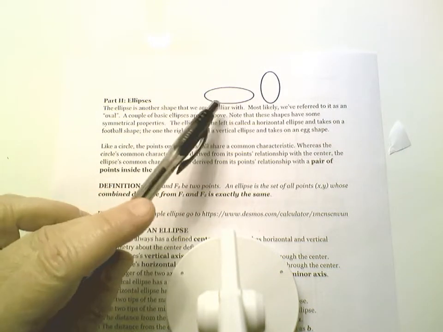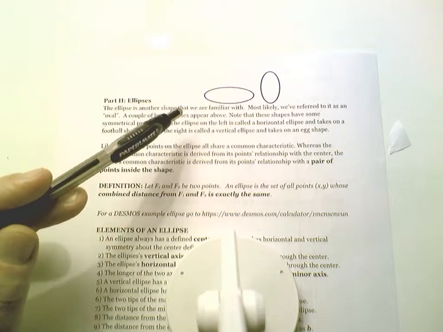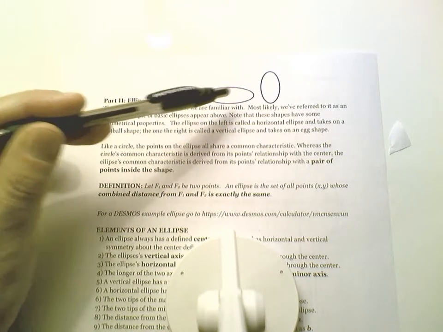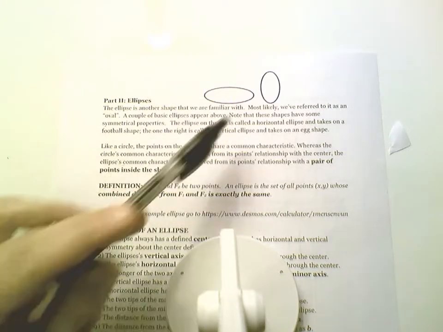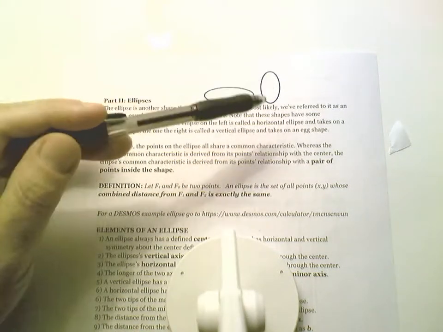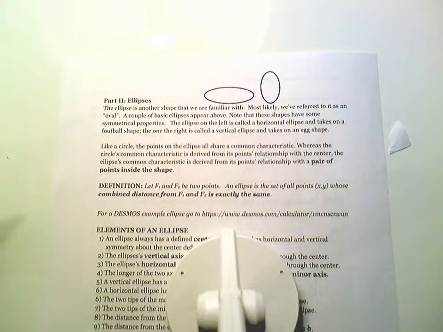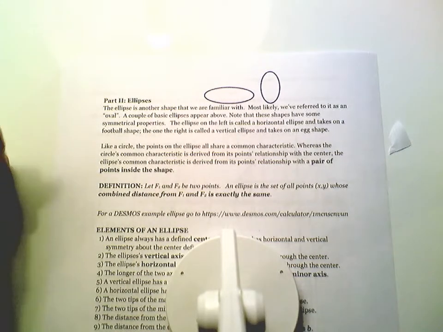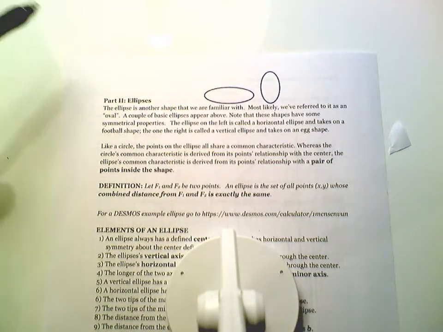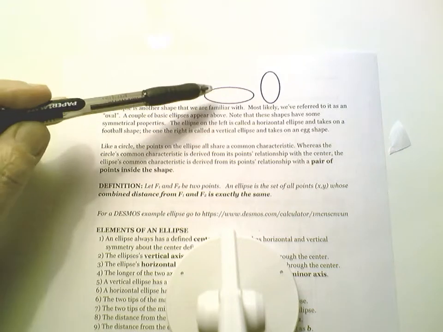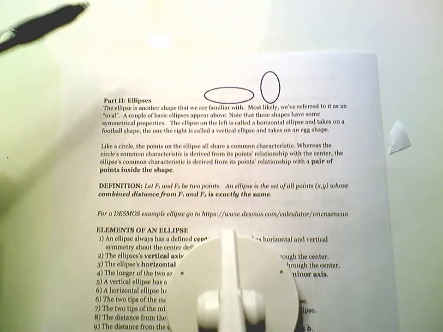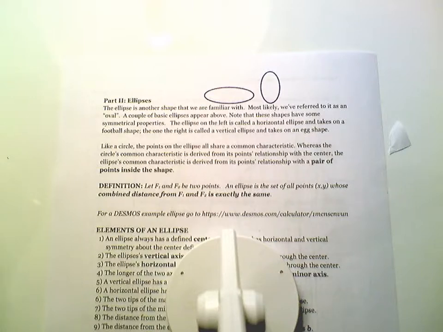There is what we would call, on the left here, a horizontal ellipse, which is wider than it is tall. And over here we have a vertical ellipse. A vertical ellipse is taller than it is wide. And you might think, from practical standpoints, of what you would see out there in the real world: a good example of a horizontal ellipse would be a football. A good example of a vertical ellipse would be an egg.